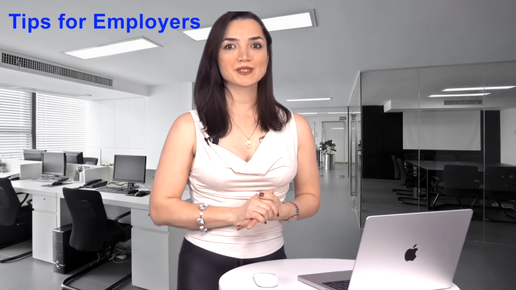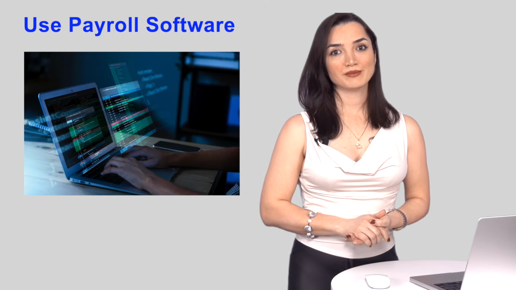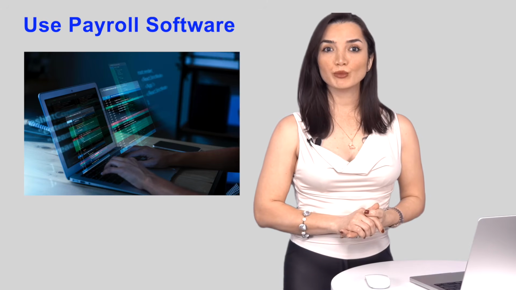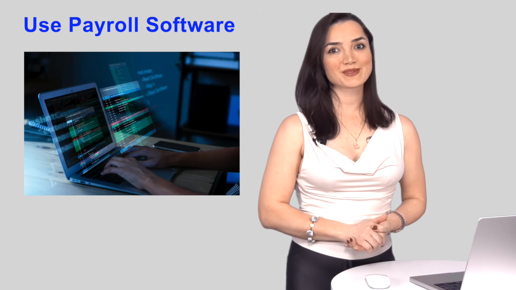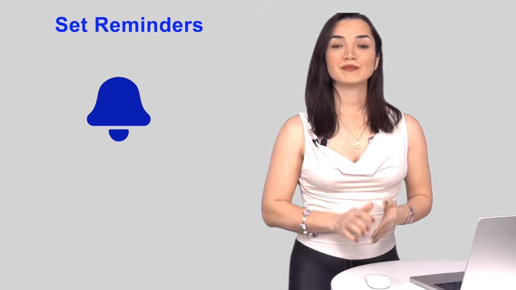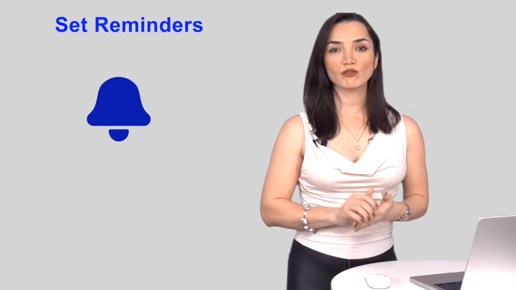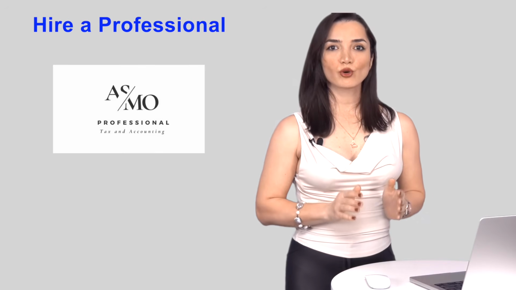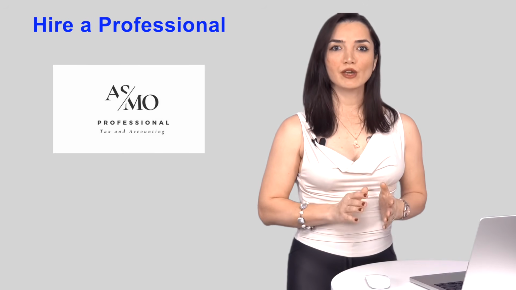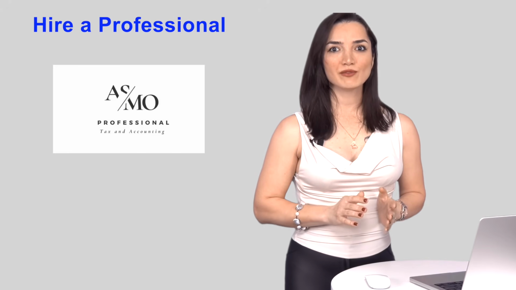Here are some quick tips to make payroll easier. Use payroll software. Programs like QuickBooks and Wave can automate deductions and remittance. Set reminders. Mark payroll deadlines on your calendar to avoid penalties. Hire a professional. If you're overwhelmed, working with a payroll specialist like us at ASMO Tax Pro can save you time and stress.